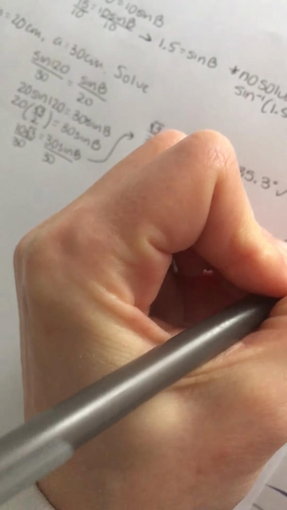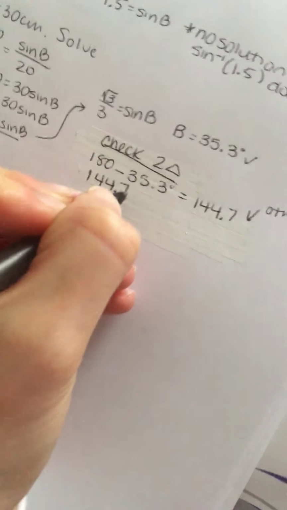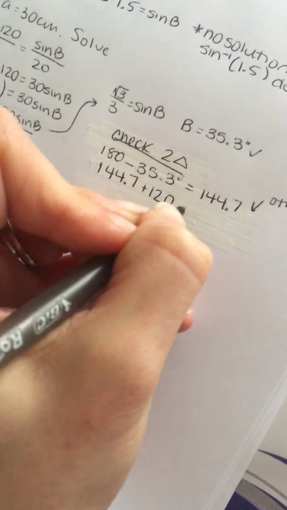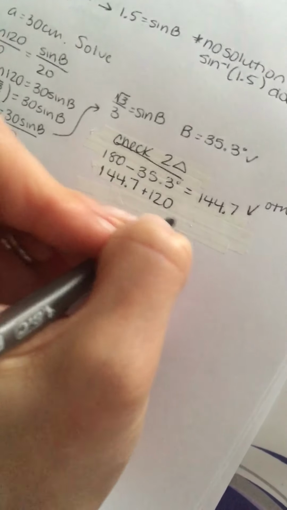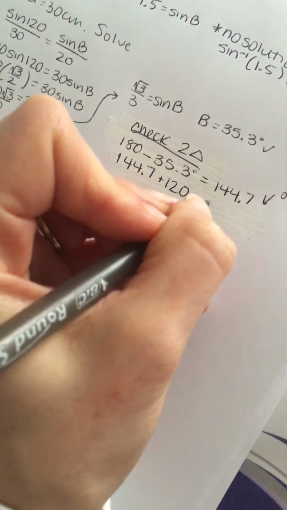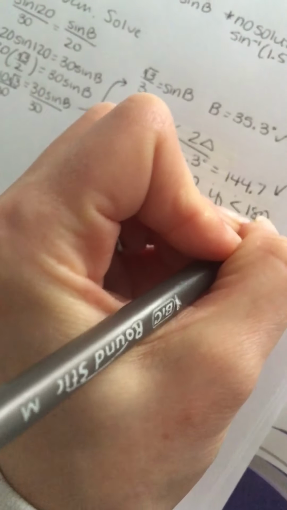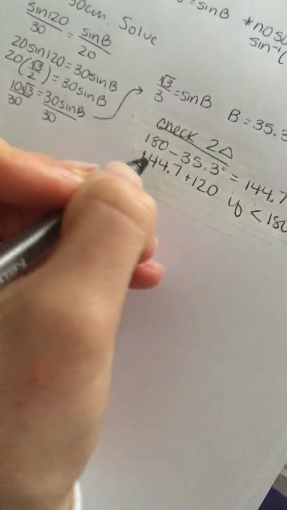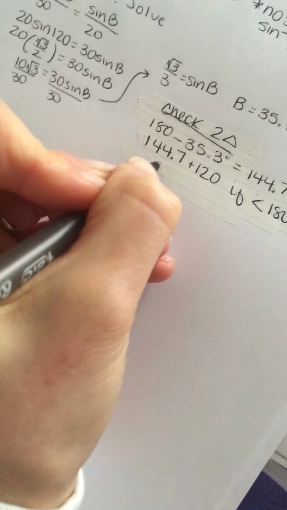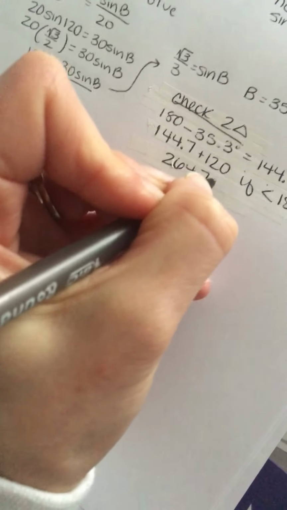All right. So this actually could be our other B. Now, what part of the check is that all we do is we add what this potential other B is to the angle that we have. We have 144.7 plus 120. Now, if this is less than 180, we have another triangle. So if less than 180, there's another triangle. Now, this most definitely is not less than 180. You get 264.7, so no way. But that's how you go about the test.